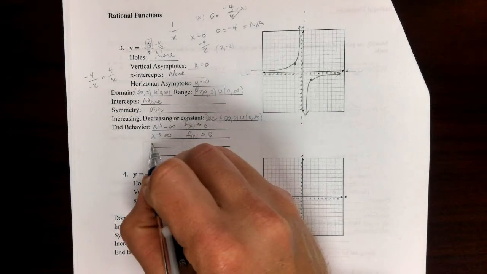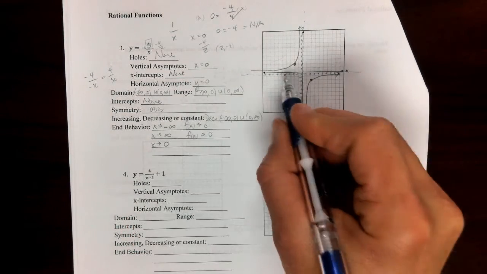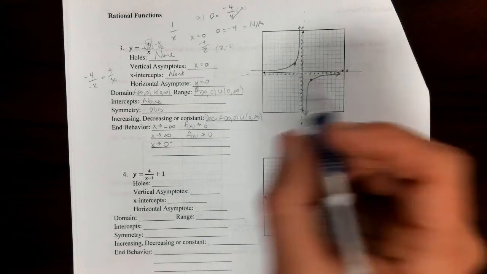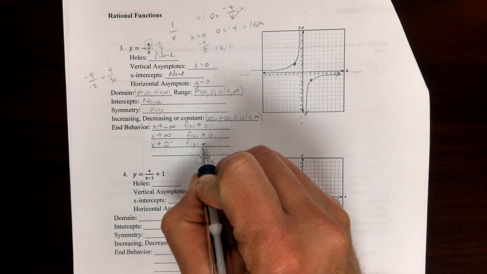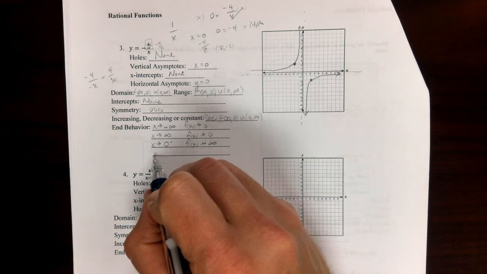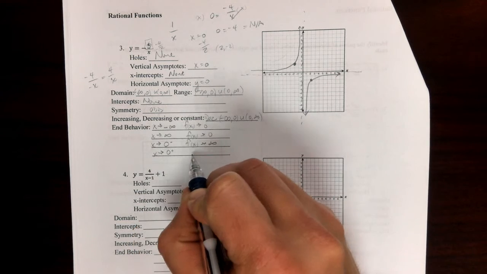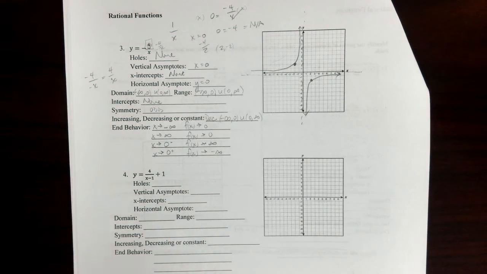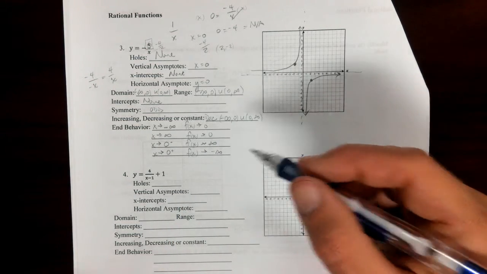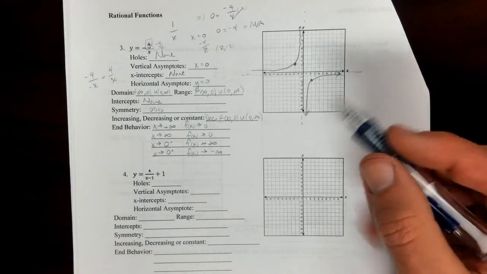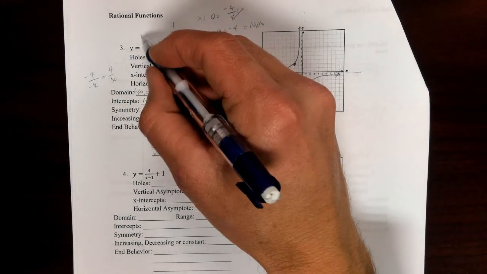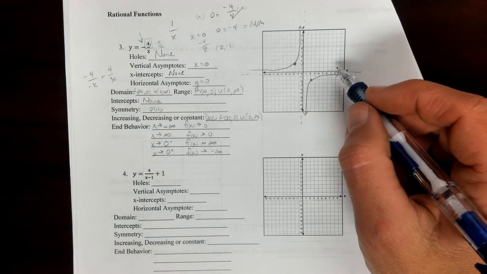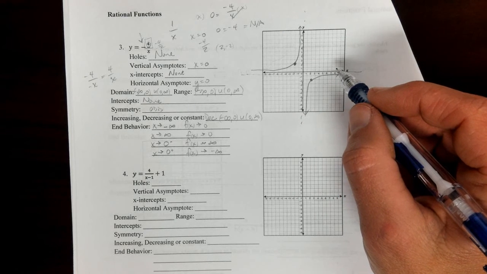But as x approaches 0 from the left side, from the negative side, f of x approaches infinity. And as x approaches 0 from the positive side, f of x approaches negative infinity. So now from the parent function, these are flipped, right? So what we had is a reflection over the horizontal asymptote, or in this case, the x-axis.